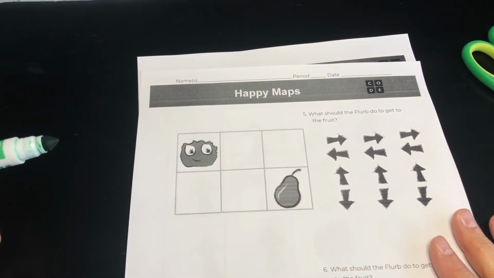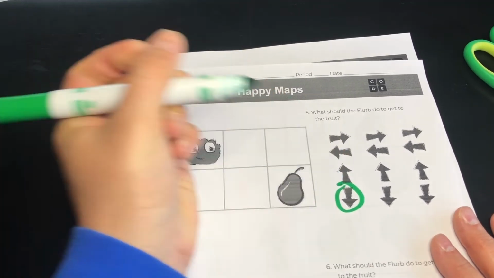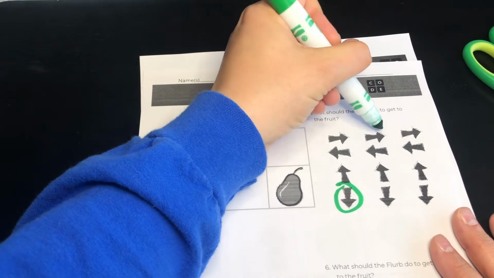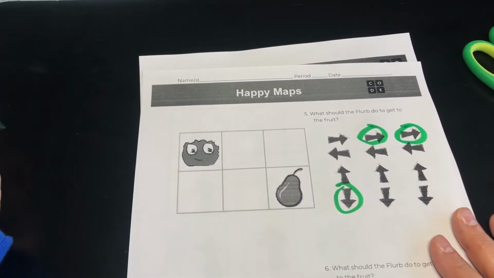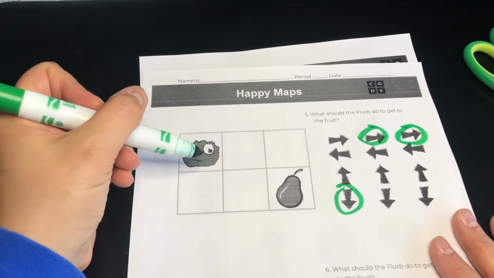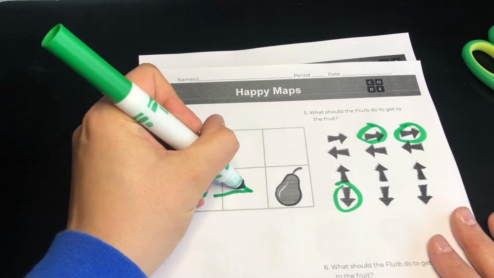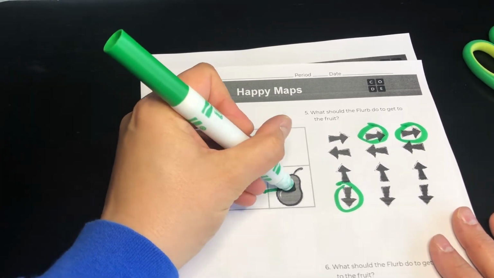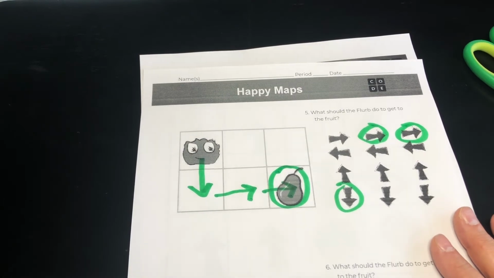So I think I want to make my flurb go down, then right, and right again to get to the pear. So let's test it. Flurb goes down, flurb goes right, flurb goes right again, and I get my pear. So my program works.